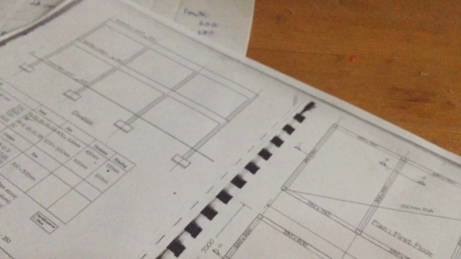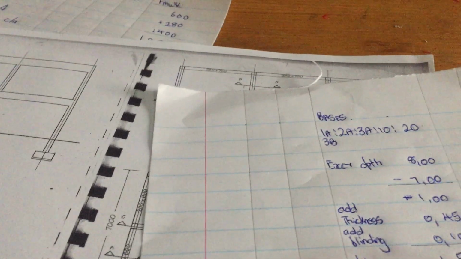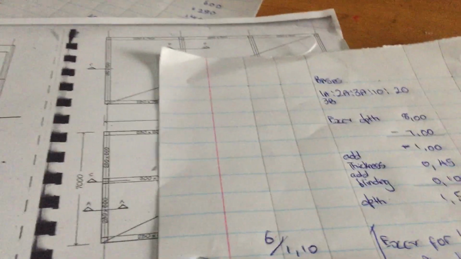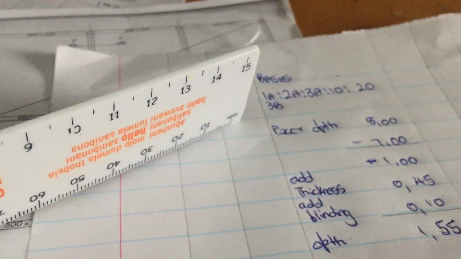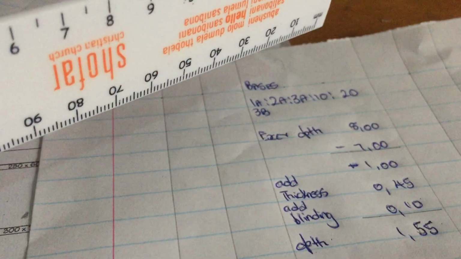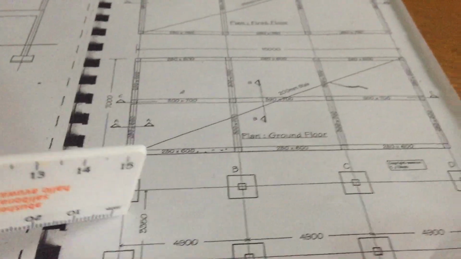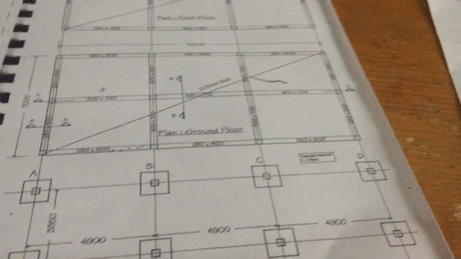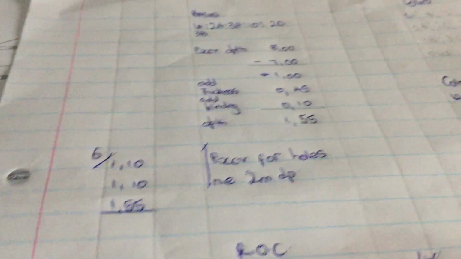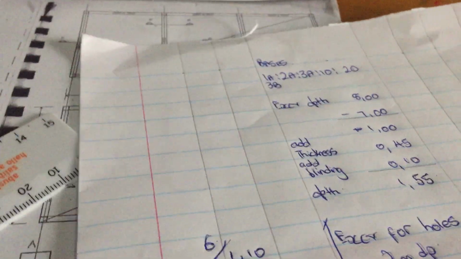The first thing that we need to do is calculate our excavation depth. We need to know how deep we are digging into the ground. Look here, I highlighted all the bases that I'm going to be looking at: 1A, 2A, 3A, 1D, 2D, and 3D. You can also see them here. So let's get into the excavation. How do you get the excavation depth?